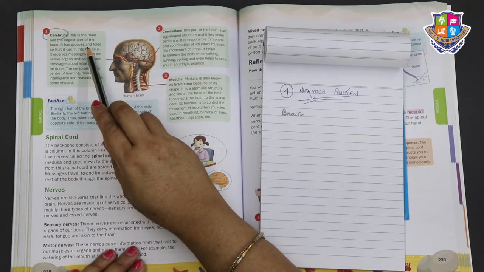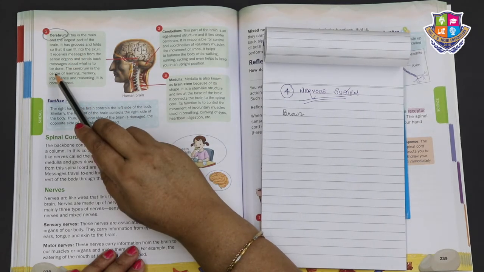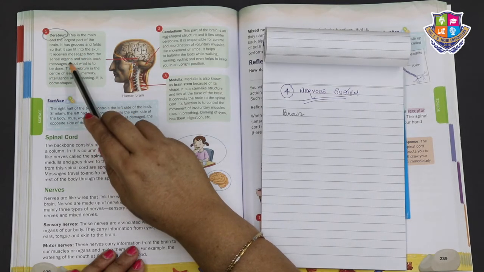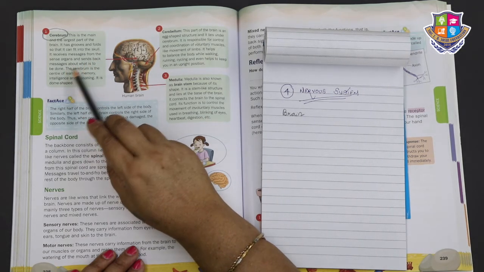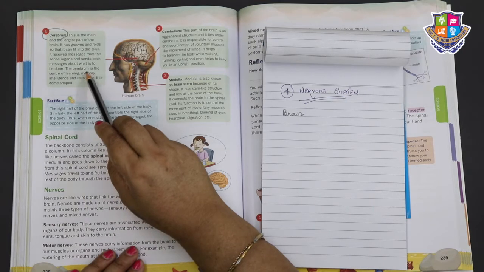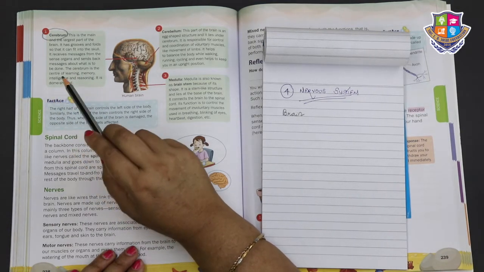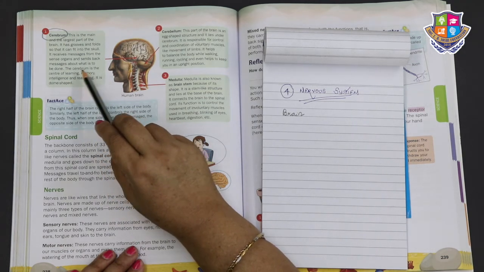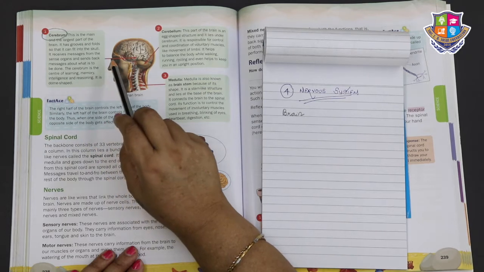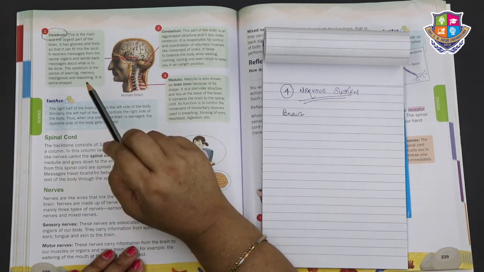It has grooves and folds so that it can fit into the skull. It receives messages from the sense organs and sends back messages about what is to be done. The cerebrum is a center of learning, memory, intelligence, and reasoning. It is dome-shaped. What is the shape of the cerebrum? It is dome-shaped. Got it?